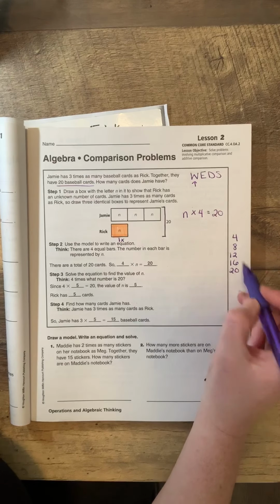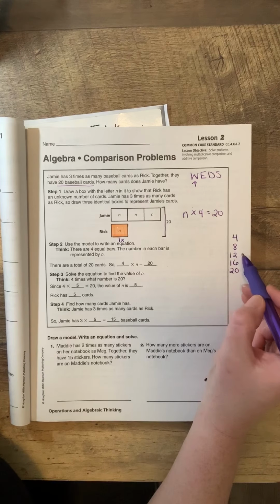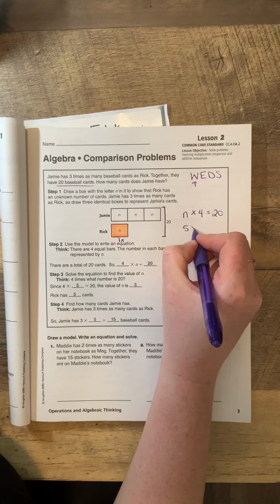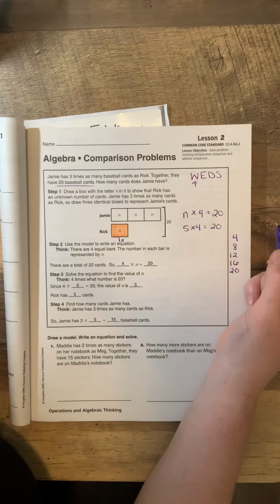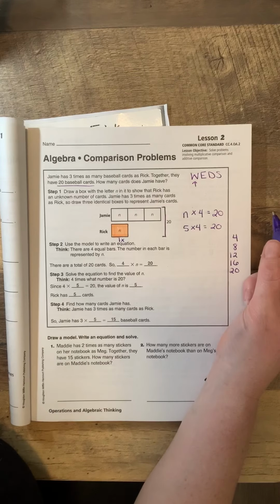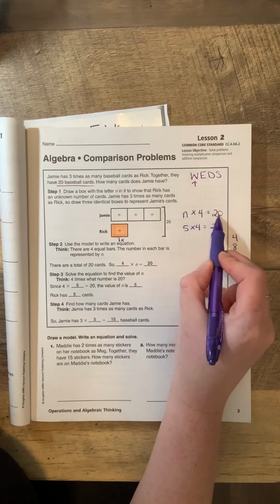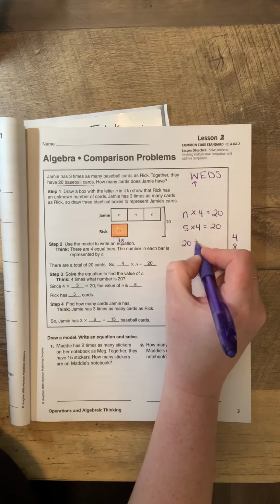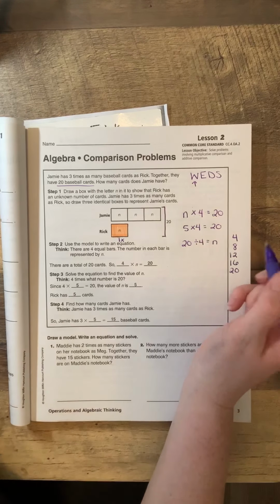So when I count my multiples of 4, I see that 5 times 4 gives me 20. I could have also used the inverse operation and asked myself, if something times 4 equals 20, then 20 divided by 4 equals that same something.